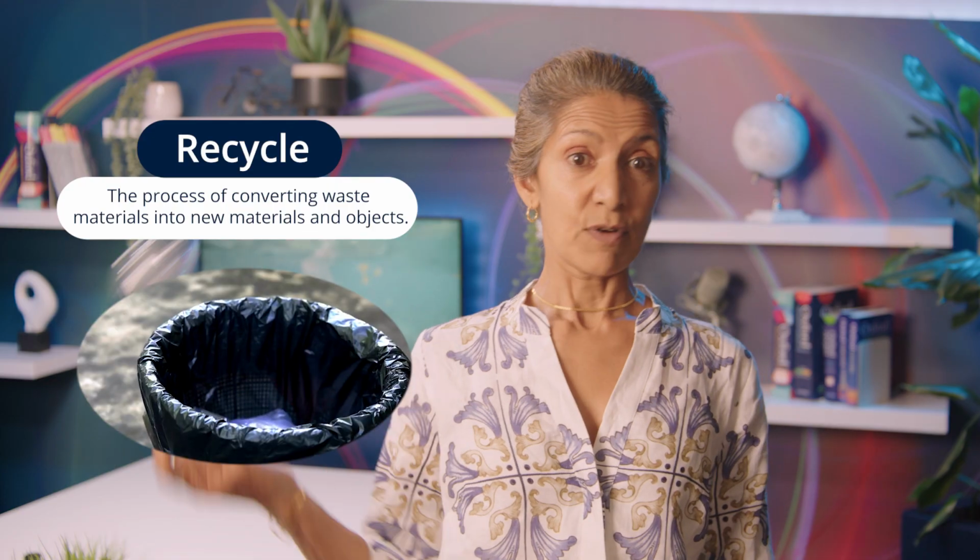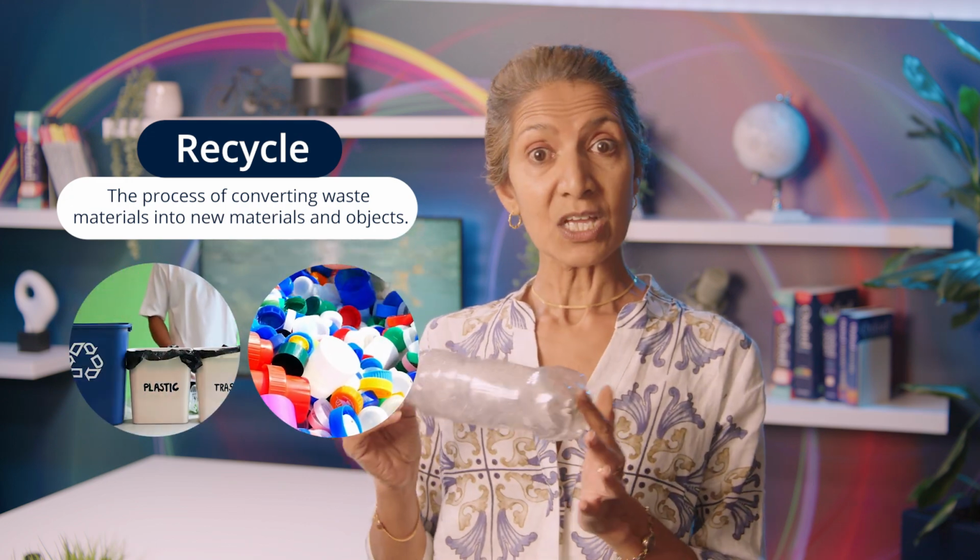First, recycle. Recycling is the process of converting waste materials that we would normally throw away into new materials and objects. For example, a used plastic cup and bottle can be recycled to make new containers. By recycling, we can reduce the amount of toxic waste we bury in the earth or allow to be washed into the sea, which can harm innocent animals and takes decades or hundreds of years to break down.